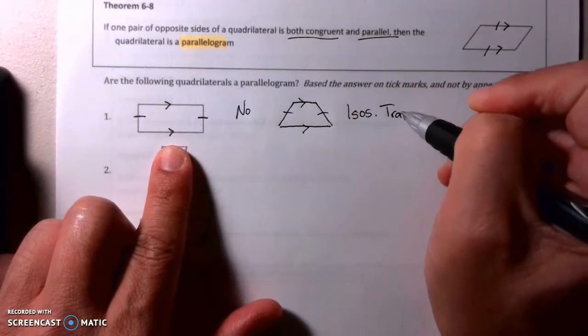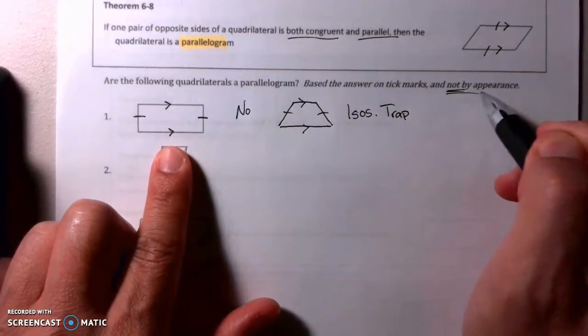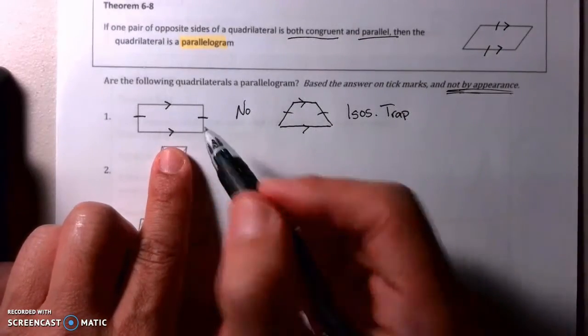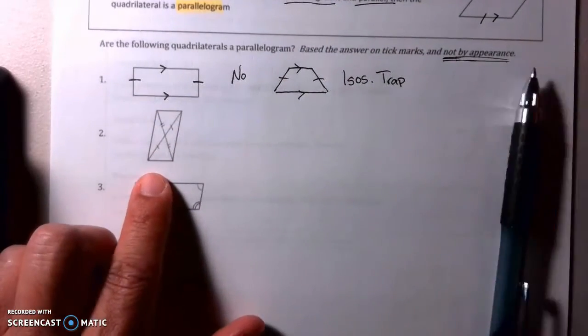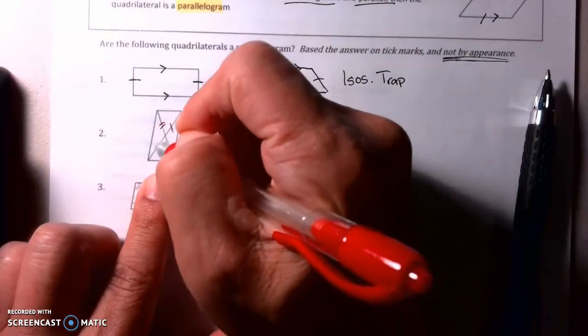Now, if you look back at the original picture and go, well, that don't look like an isosceles trapezoid. Again, you are not judging by appearance. You're judging by the tick marks. All right, number two here. I've got diagonals, tick, tick, and a tick and a tick.